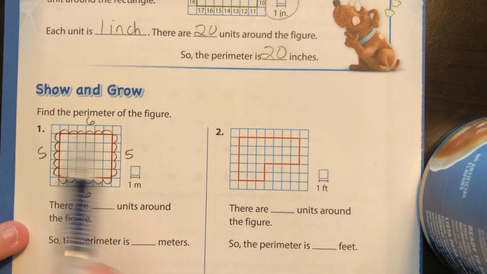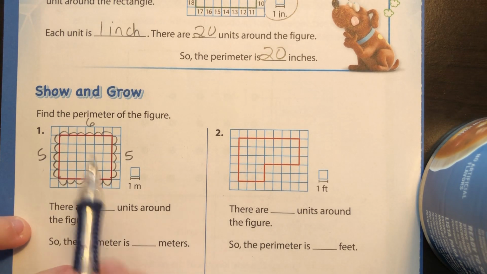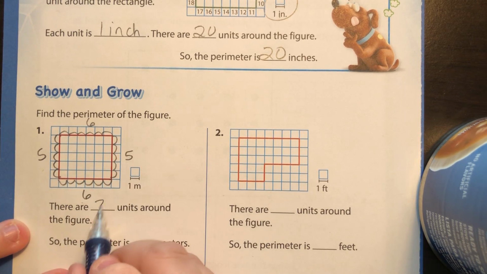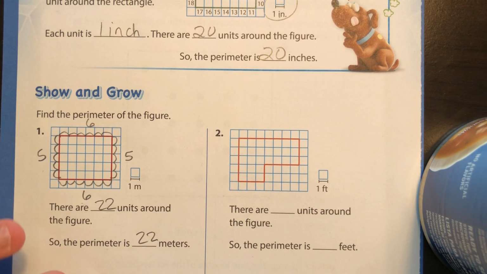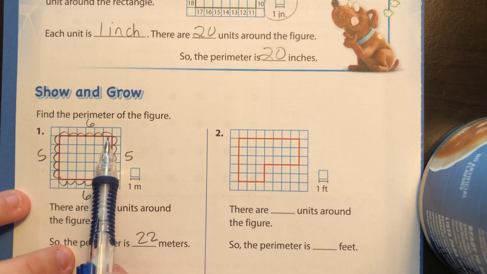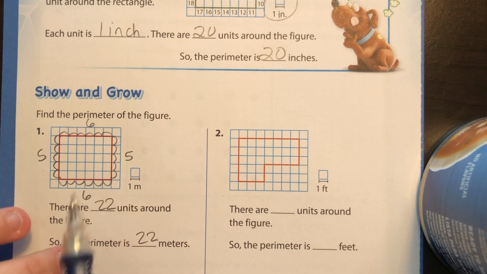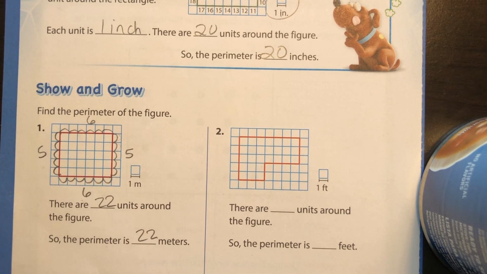So then after I have counted all the sides, I add them all up. So it's 6 plus 5 plus 6 plus 5. That's 22 units around the figure. You could also make those little loops and count them all at the same time. So if you would have gone 6, then gone 7, 8, 9, 10. But that's easy to lose track. So that's why I like to count each side individually and then add them together.